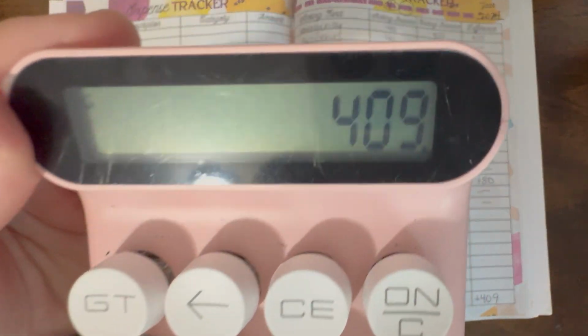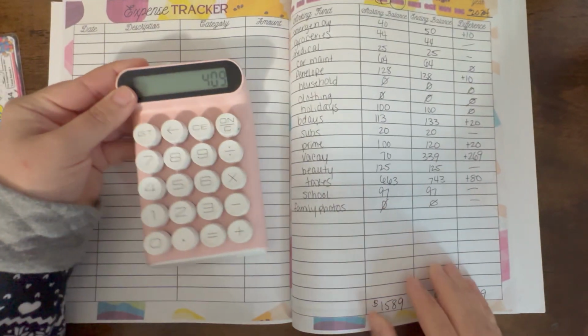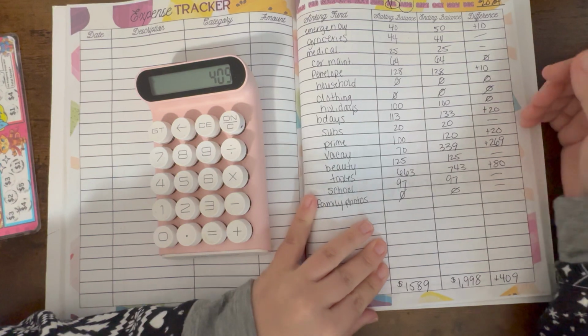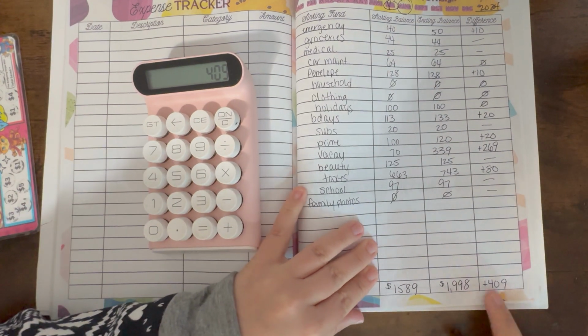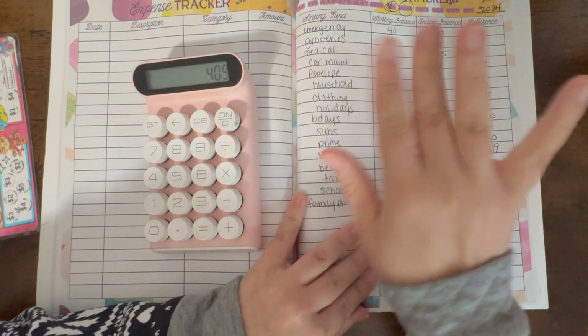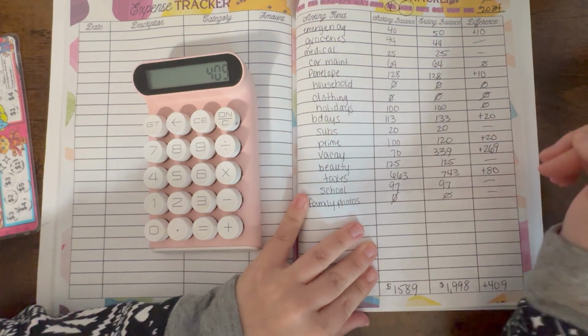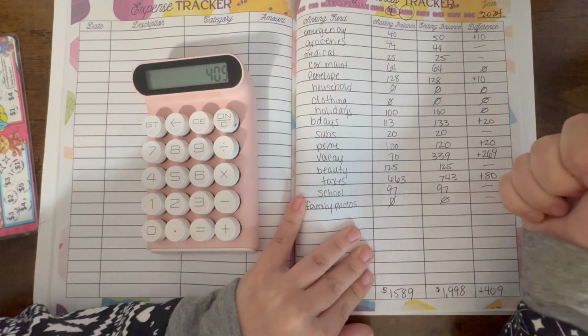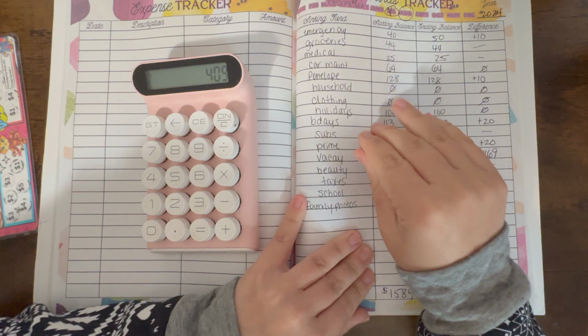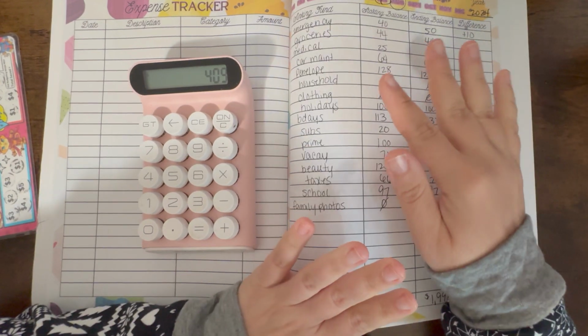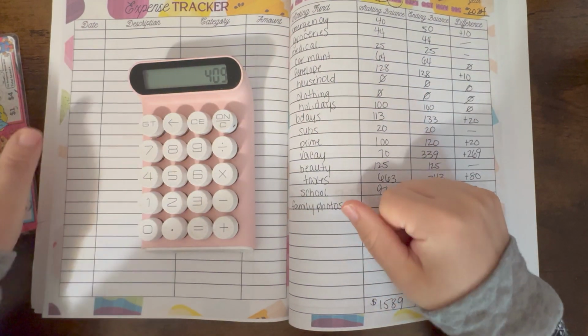Yes, do you see that? I love it when it all works out. So in the month of August, we added $409 to our sinking funds, and that makes me really, really happy. Like I said, my goal for the rest of the year is working on saving money and paying down debt, and so we're doing it, baby.